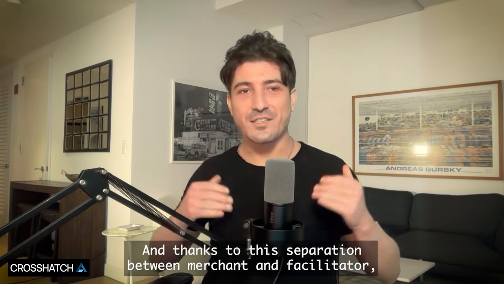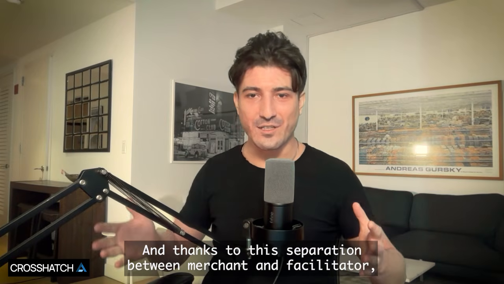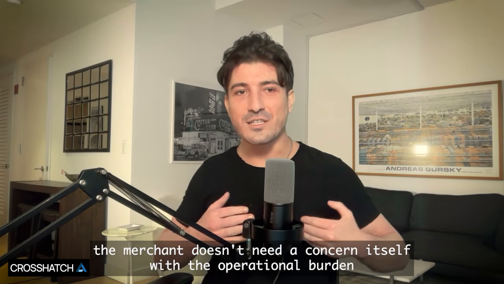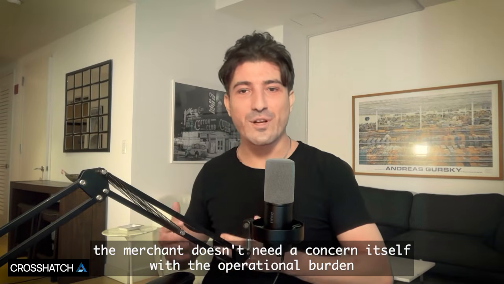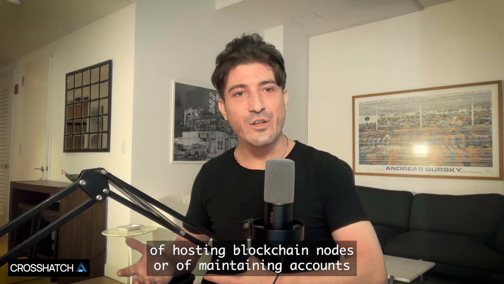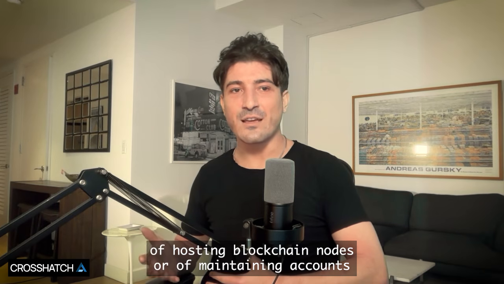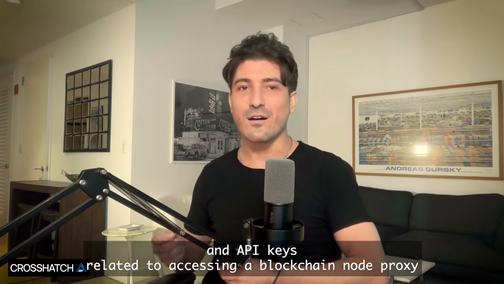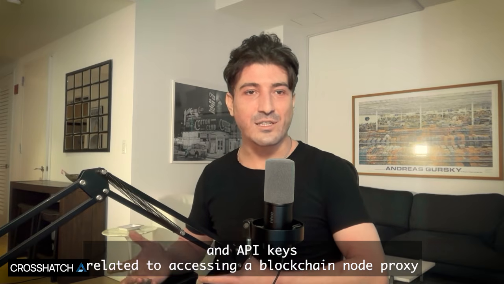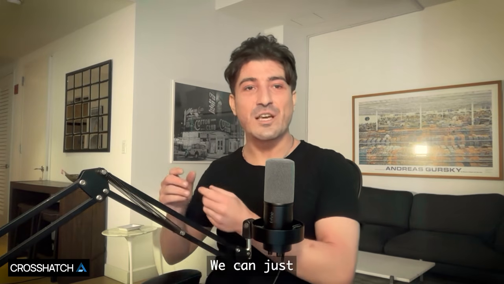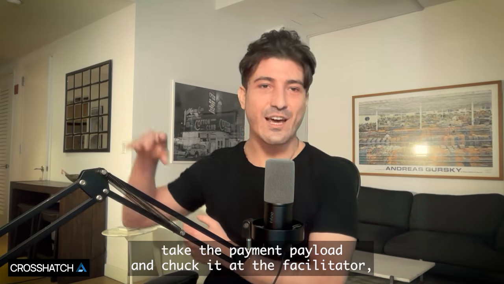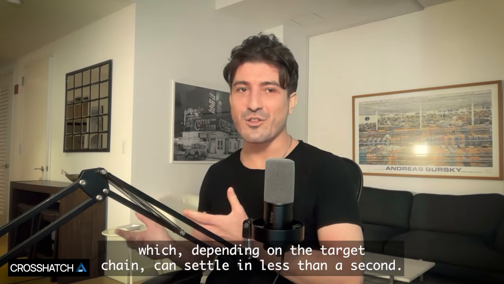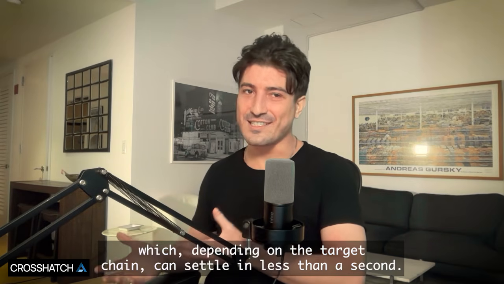And thanks to this separation between merchant and facilitator, the merchant doesn't need to concern itself with the operational burden of hosting blockchain nodes or of maintaining accounts and API keys related to accessing a blockchain node proxy. We can just take the payment payload and chuck it at the facilitator, which, depending on the target chain, can settle in less than a second.